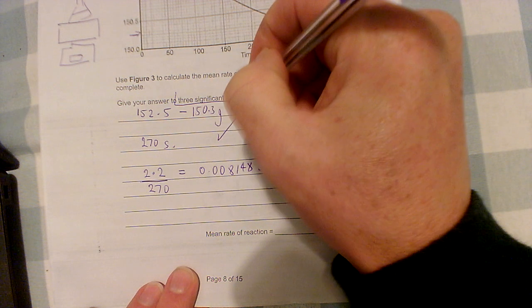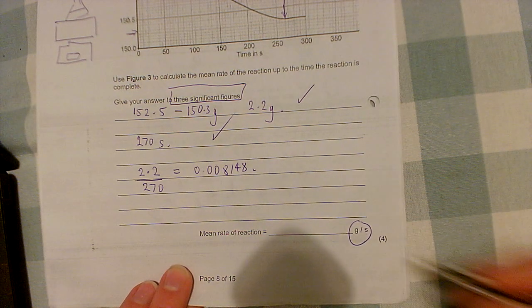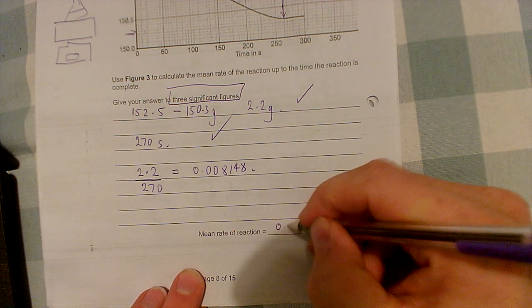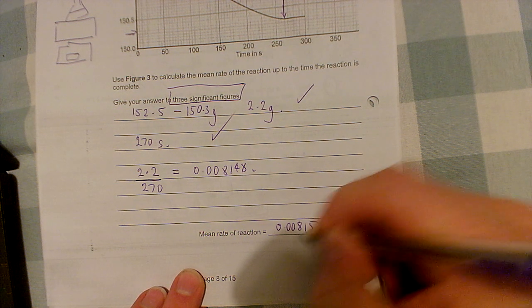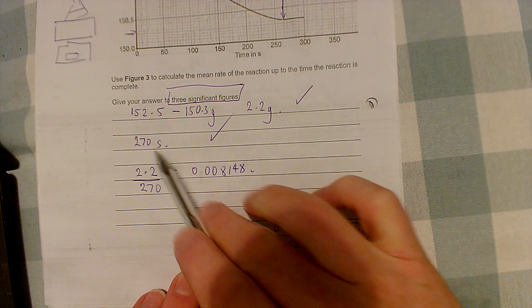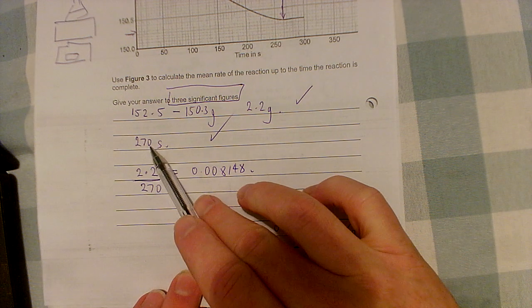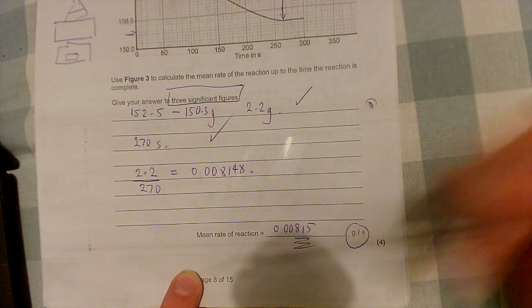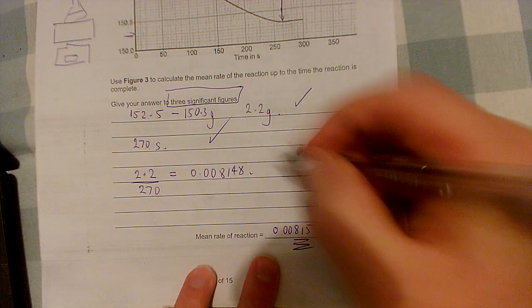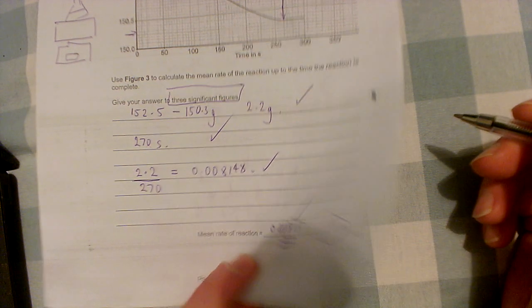And then finally you get a mark again, this is twice in this particular paper, for writing to 3 sig figs, which was 0.00815. Okay? If you gave 265 or 300 seconds there, you could get errors carried forward, or if you got a slightly out mass, we could get errors carried forward there. So you might have got some marks, even if you got one thing wrong.